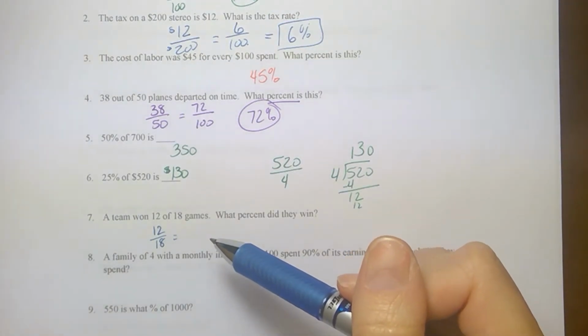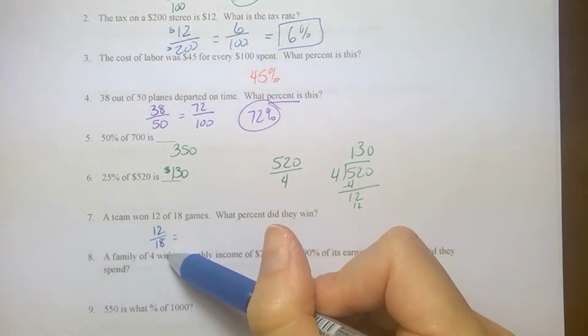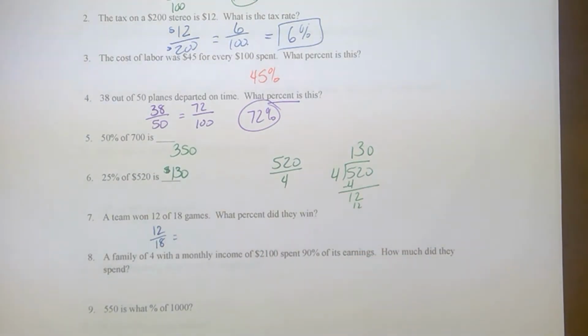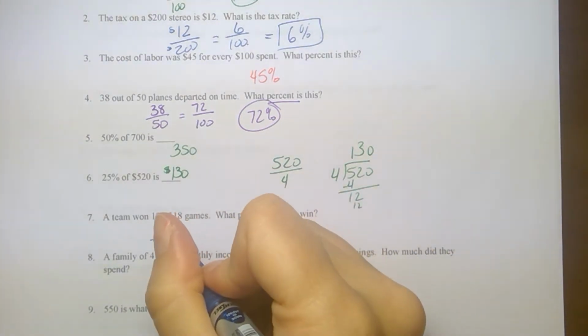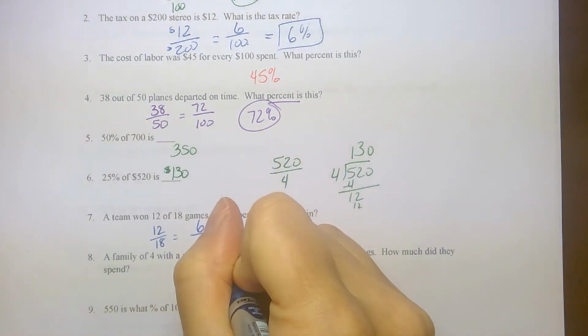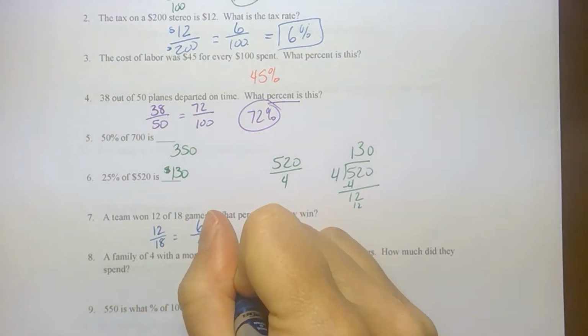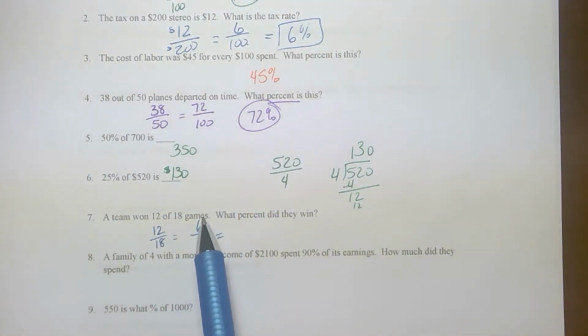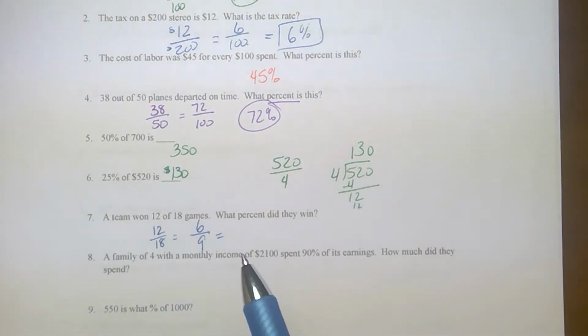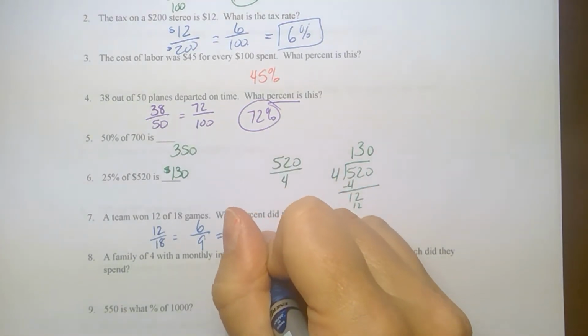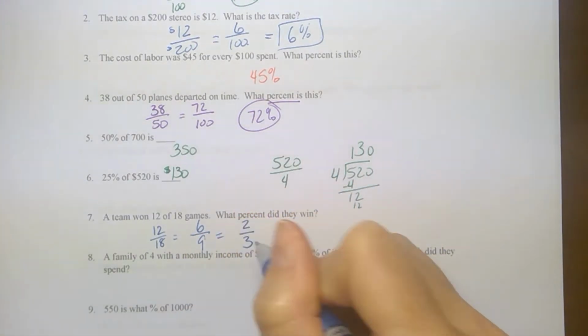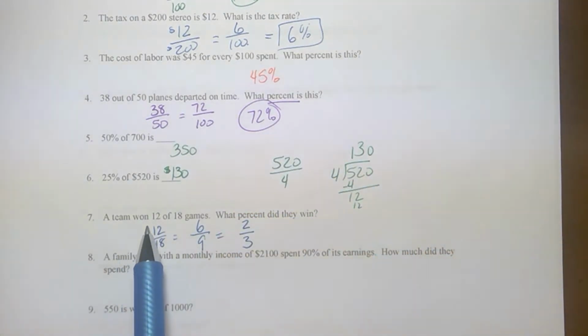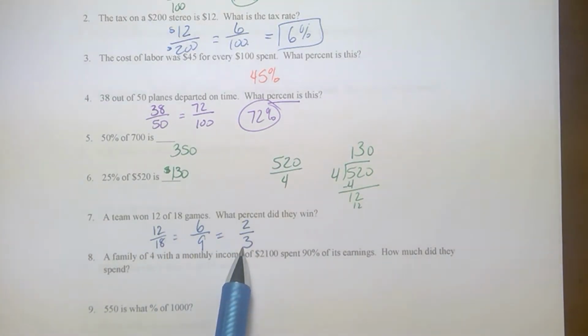But if I didn't know that, I would hopefully at least recognize that they're both even numbers, and I can divide them both by 2. Well, if I divide 12 by 2, I get 6, and 18 divided by 2 is 9. And then I can divide again. What factor do they have in common here? Well, they're both divisible by 3. 6 divided by 3 is 2, and 9 divided by 3 is 3. So a team won 2/3 of its games.